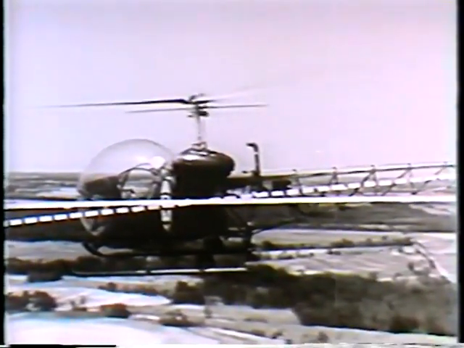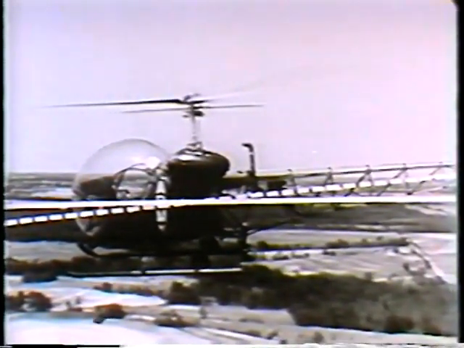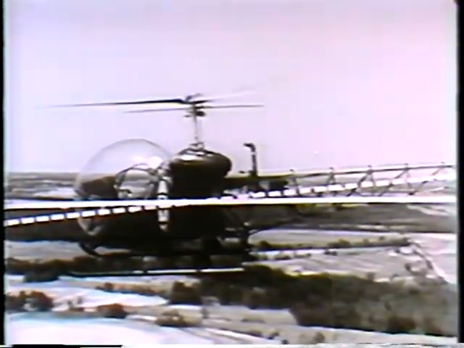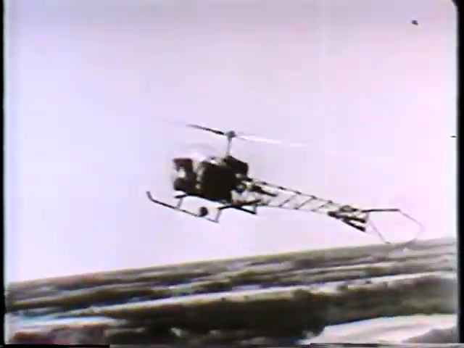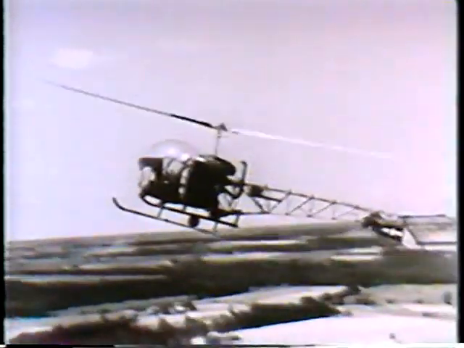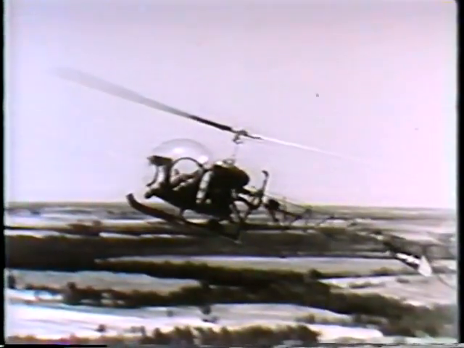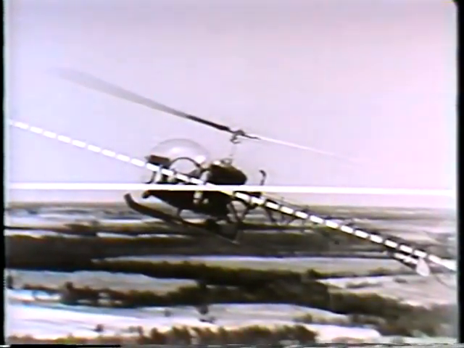This nose-down attitude is characteristic of a helicopter in forward flight. The faster the flight, the lower will be the nose. Stopping quickly results in a change of attitude. This nose-high attitude is characteristic of a sudden stop.